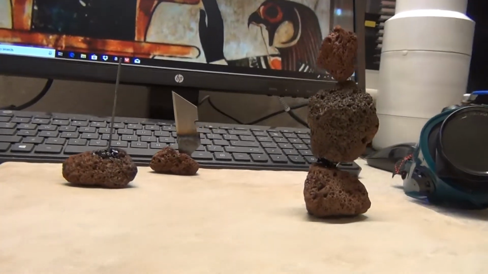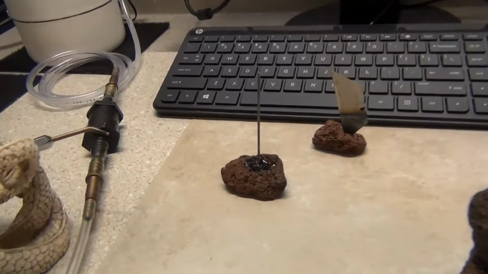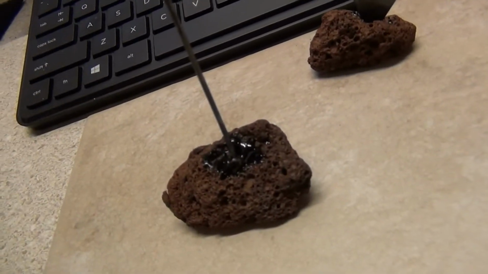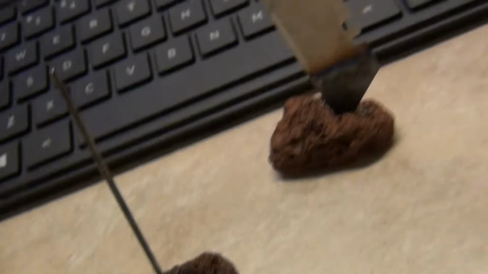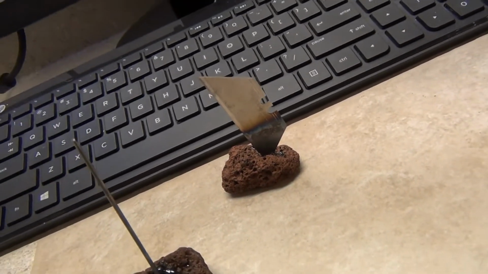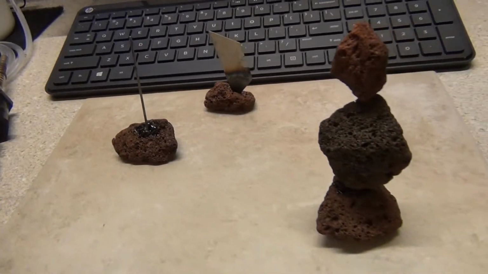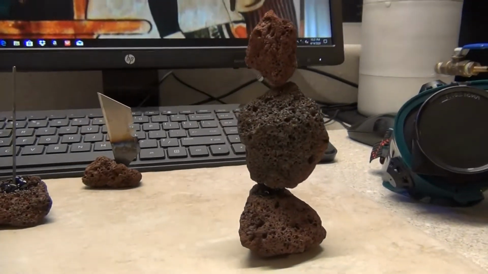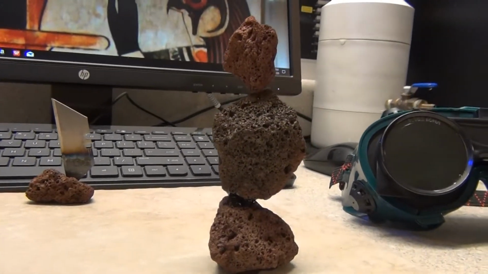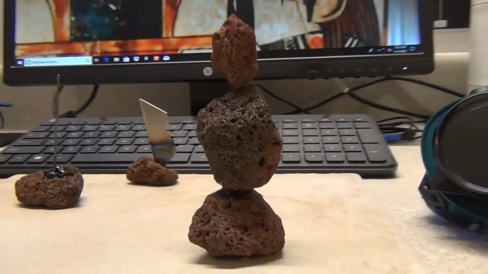So what you can do with this HHO gas is you can take a piece of tungsten and melt it right into the center of a rock. You can melt copper, stainless steel. You can stack rocks together just like this, and you can't fit a human hair in between those welds. They're watertight.